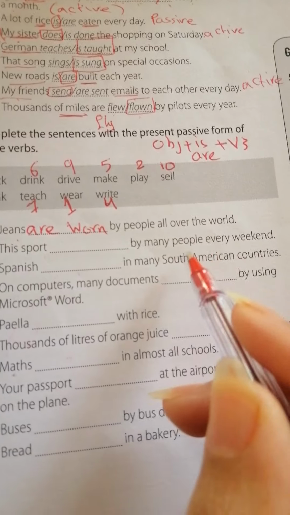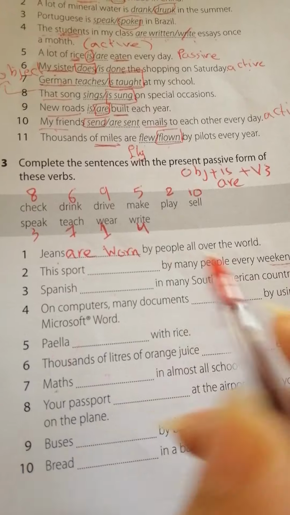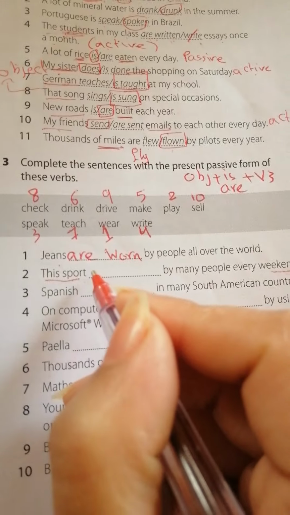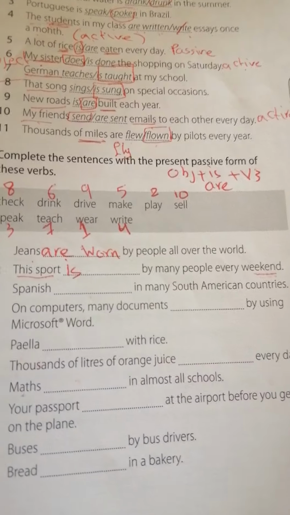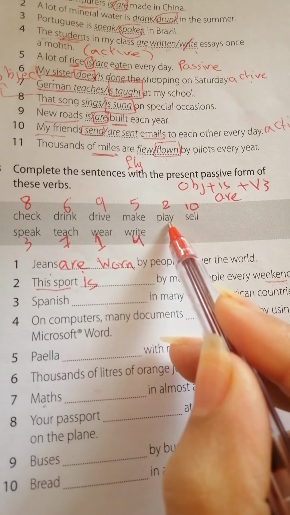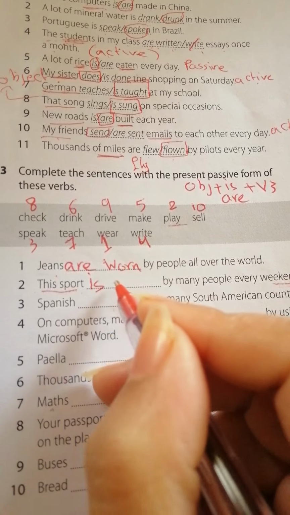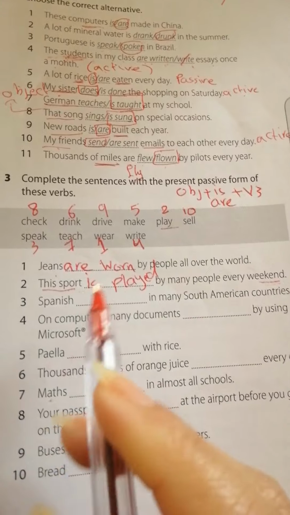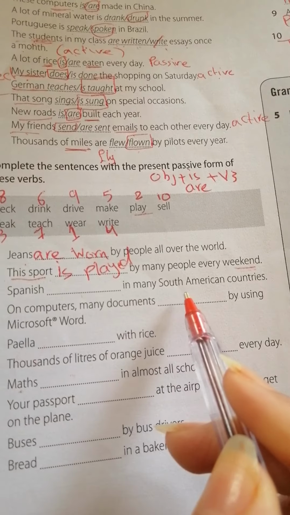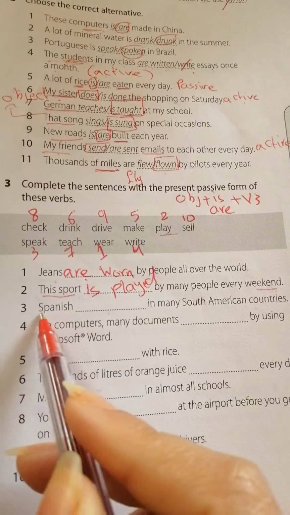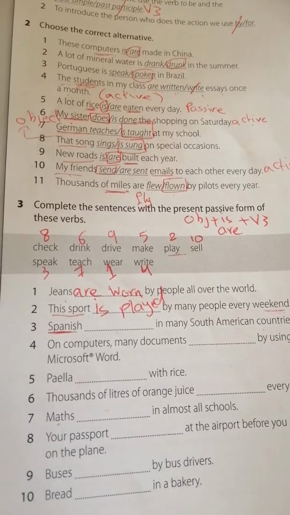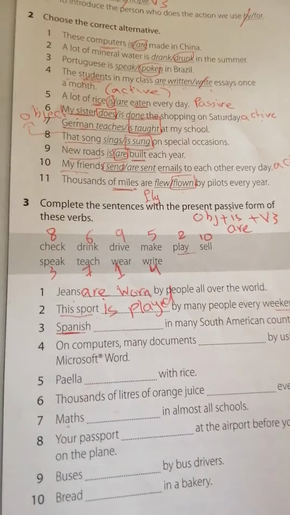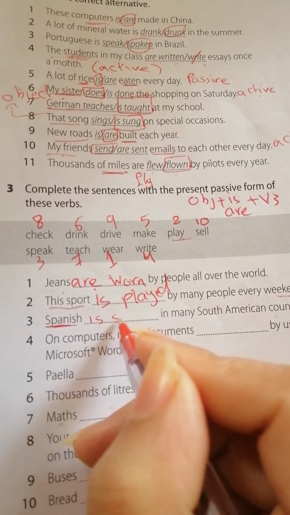This sport is played by many people every weekend. What do people do with sport? They play sport, right? So first we put is, and then we look for the verb play. What is verb 3 from play? It is played. This sport is played. Spanish is spoken in many South American countries. What do people do with the Spanish language? They speak it, right? What is verb 3 from speak? It is spoken. So Spanish is spoken.